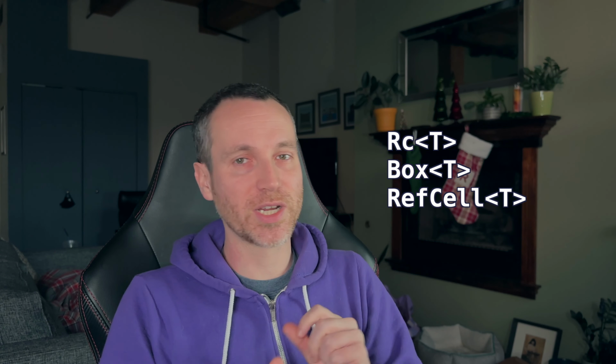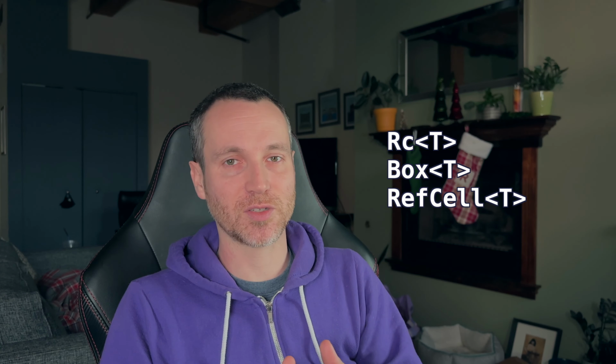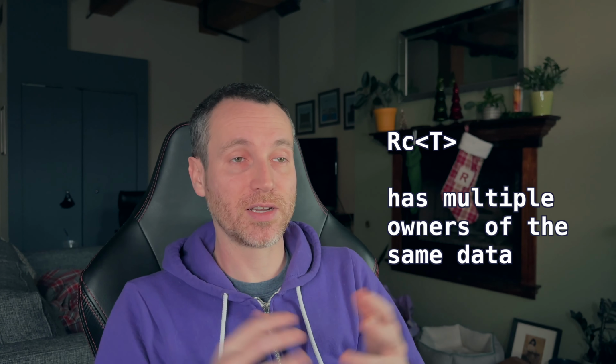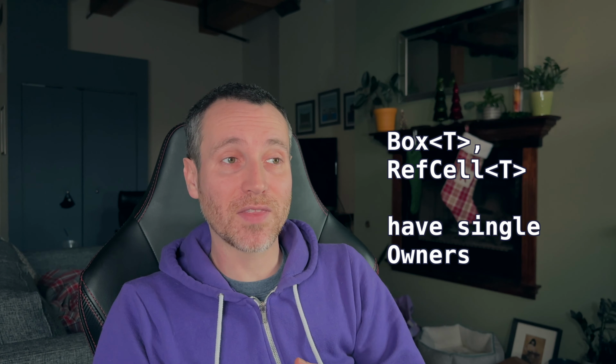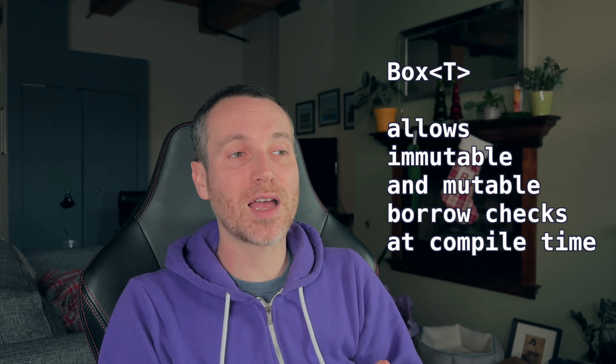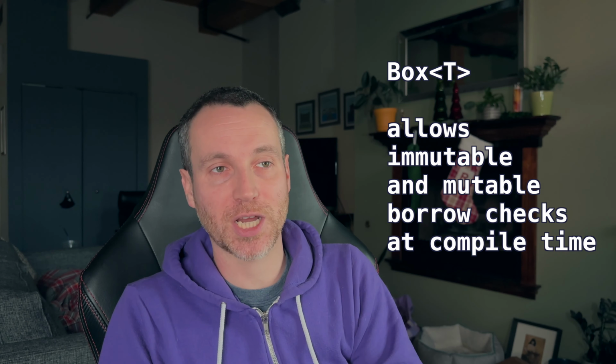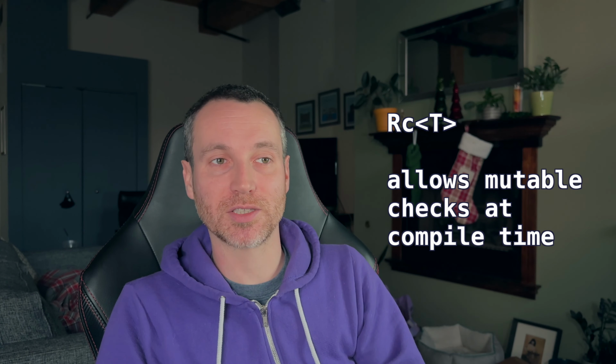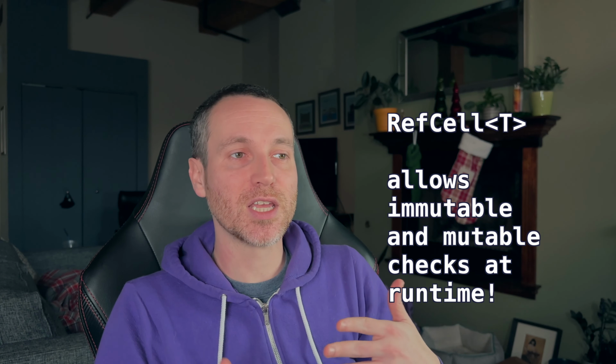So between Rc, reference counting, Box, and RefCell, let's recap some of the likenesses and differences between them. Rc has multiple owners of the same data, reference counting them as you go. Then there's Box and RefCell that have single owners. Box allows immutable and mutable borrow checks at compile time. Rc only allows immutable checks at compile time. RefCell allows immutable and mutable borrow checks at runtime. You can mutate the data inside the immutable RefCell because the mutable borrow checking is at runtime.